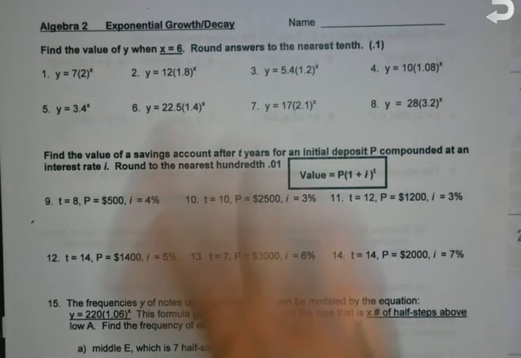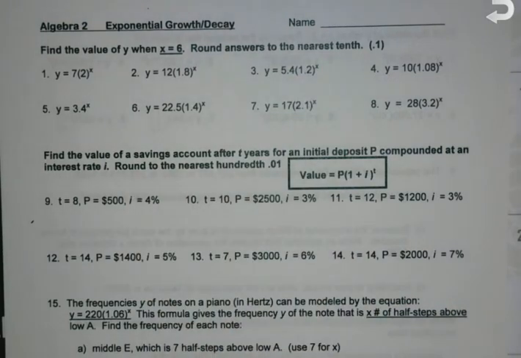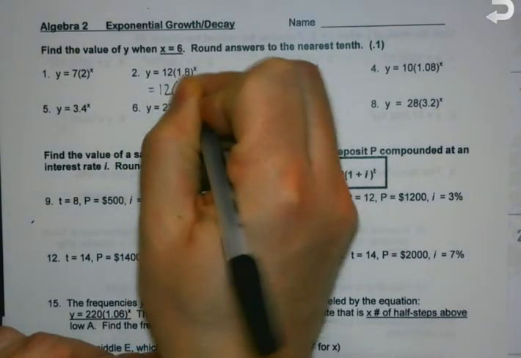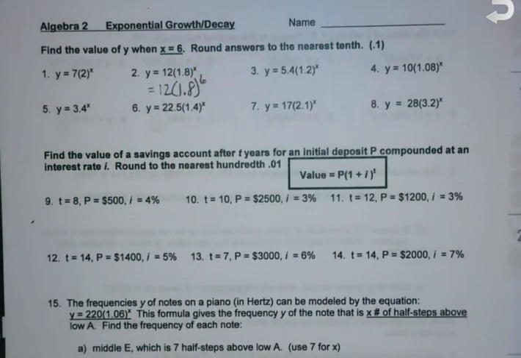Up at the top, life is simple. Do one of these, we'll get on with life. For instance, find the value of y when x equals 6, round the answers to the nearest tenth. Let's say we're doing something like 2. Literally, all you're going to do is make sure you get the 6 in there for the exponent.